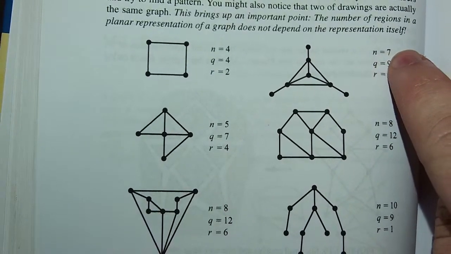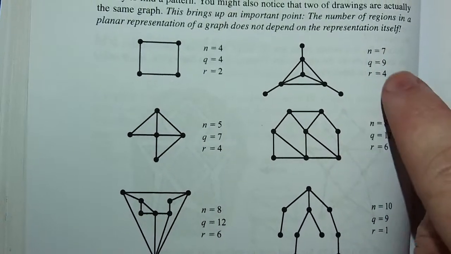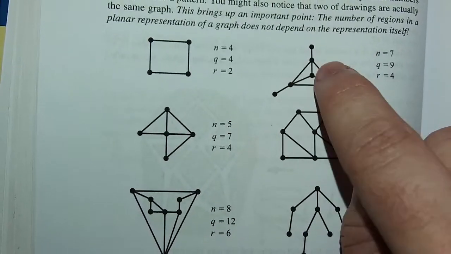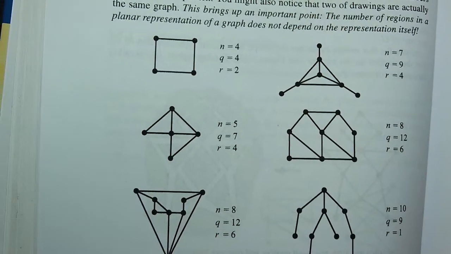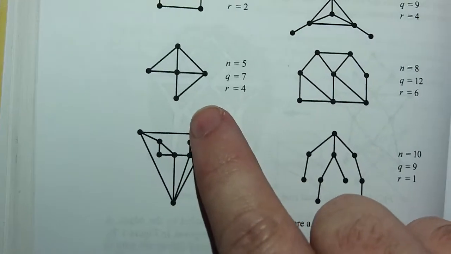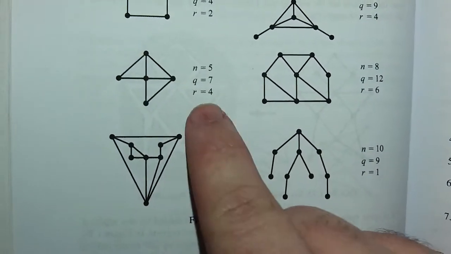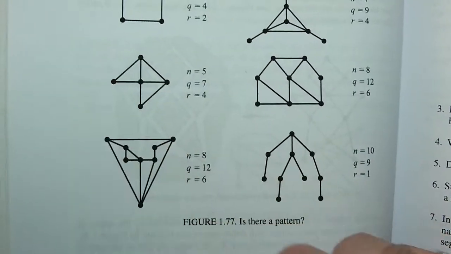Here, the number of vertices is 7. The number of edges is 9. The number of regions is 4: 1, 2, 3, and then an outside. Those are my 4 regions. Here, the number of vertices is 5. The number of edges is 7. The number of regions is 4: 1, 2, 3, and an outside.